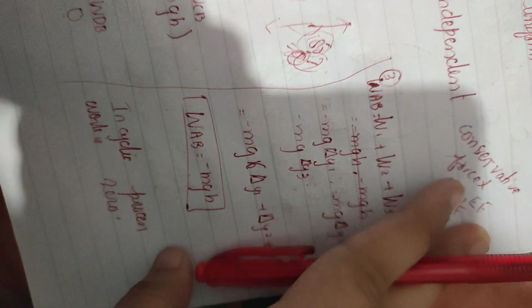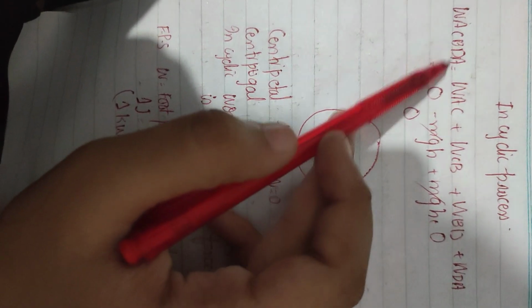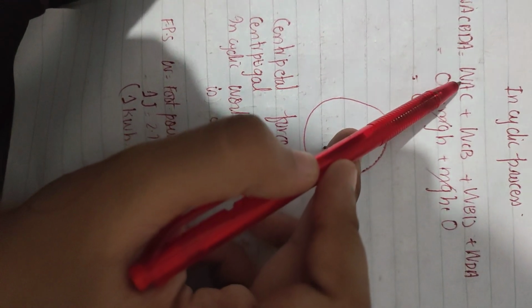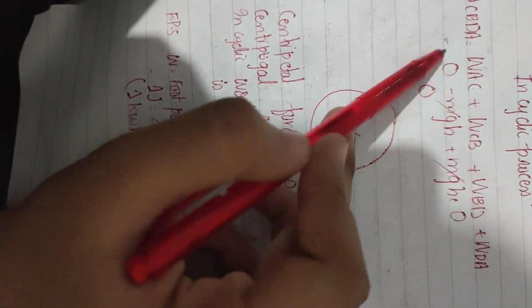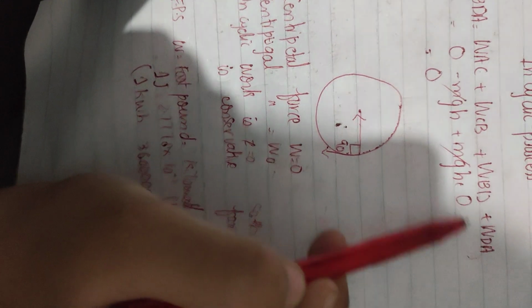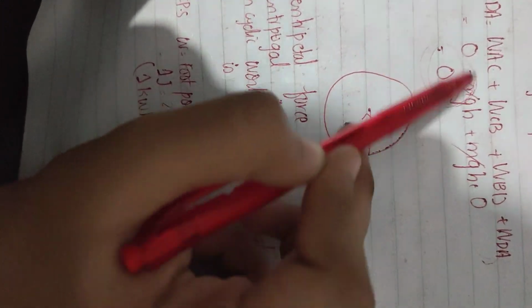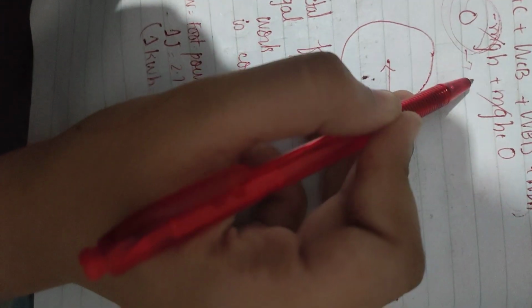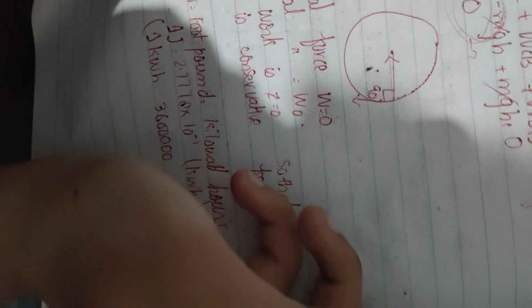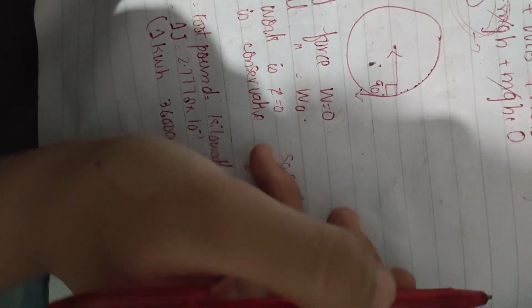Alright, in cyclic process, as I told you, the work is 0. Alright, now we're gonna see how in cyclic process the work is 0. Alright, so we have added work AC, work AD. So here's the constant value that we put out, and the work is 0. Alright, so it says किसी path पे work depend नहीं करता, work is independent of path.